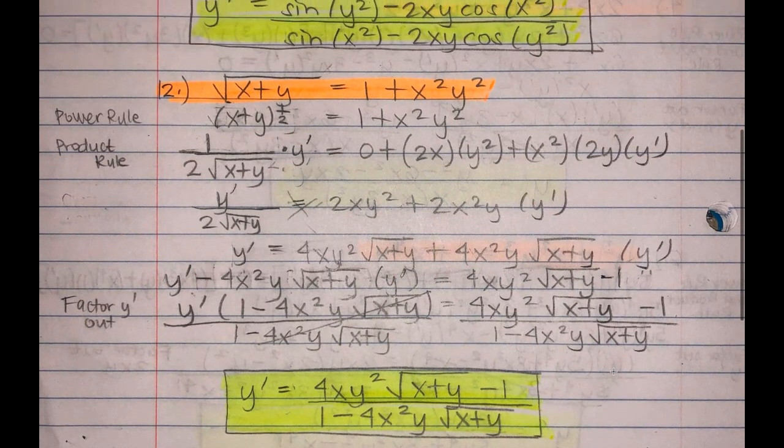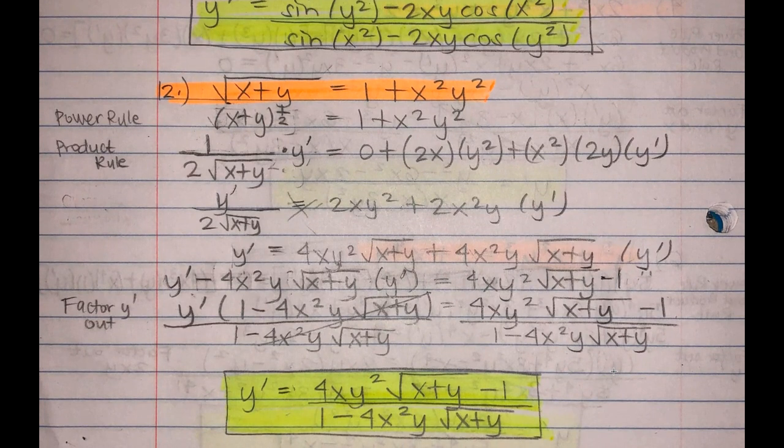Okay. So this answer won't be right because you made a mistake here, on the third line. On the third line, right? You apply the chain rule, right? You use the power rule and chain rule, right? Okay. So the power rule gives you the first part, 1 over 2 square root of x plus y. But the chain rule part, you have a mistake.